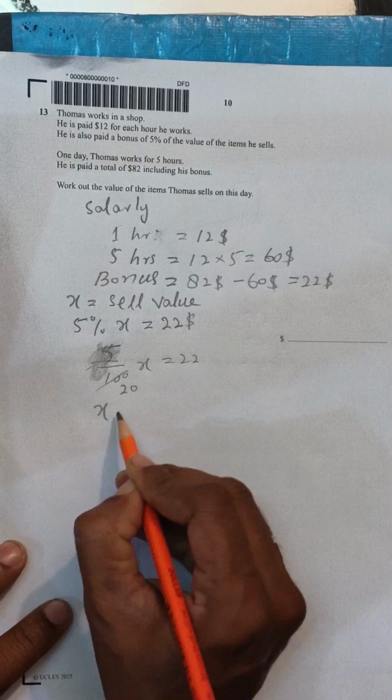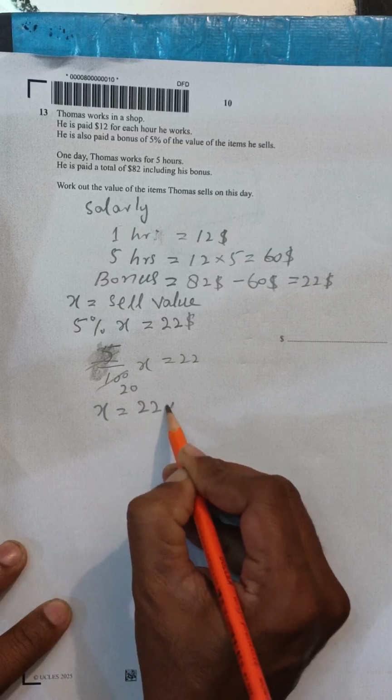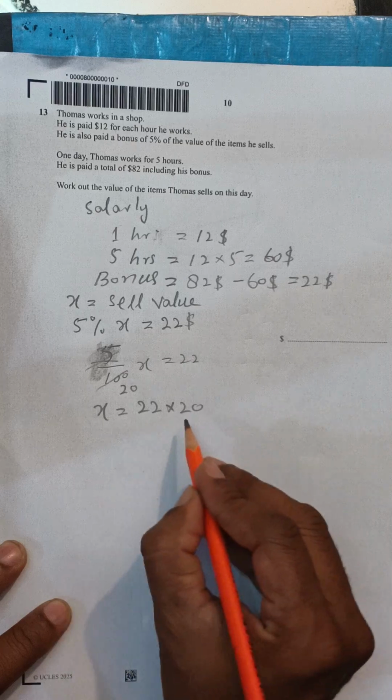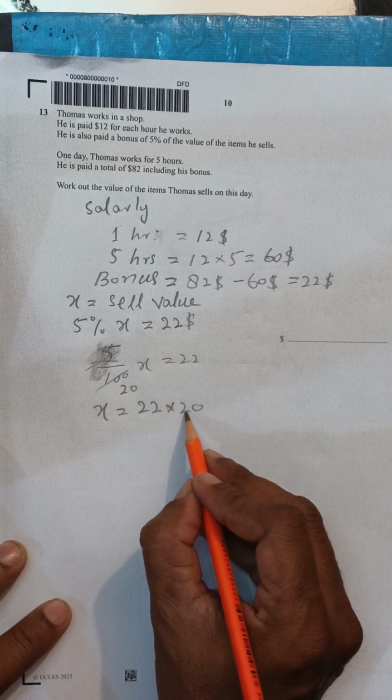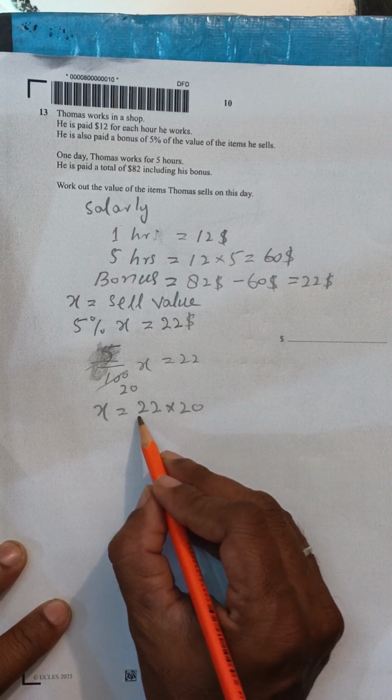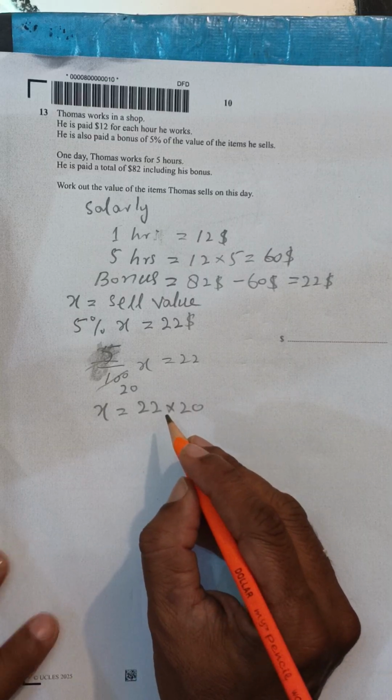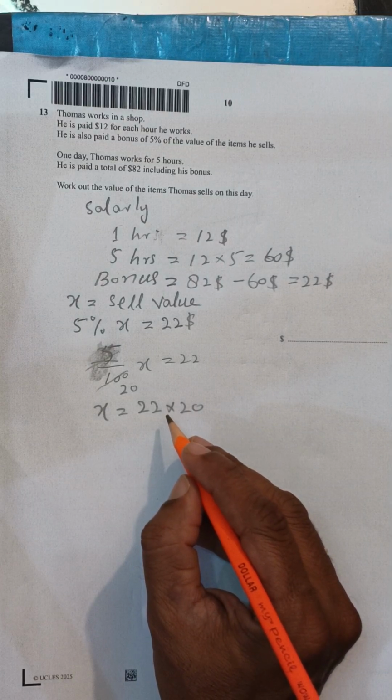So x equals 22 multiplied by 20. 2 twos are 4, 2 twos are 4, 440. So I think the answer is 440.